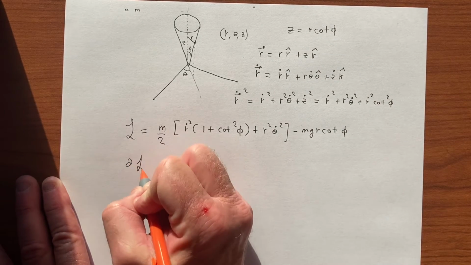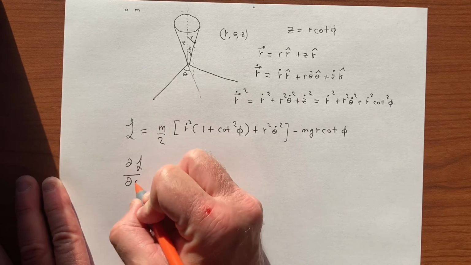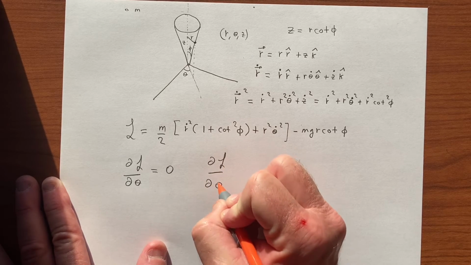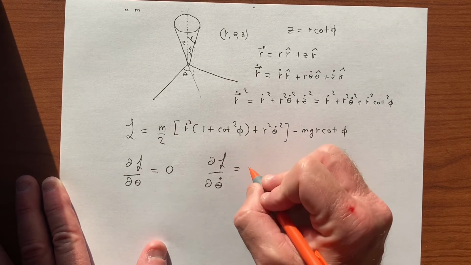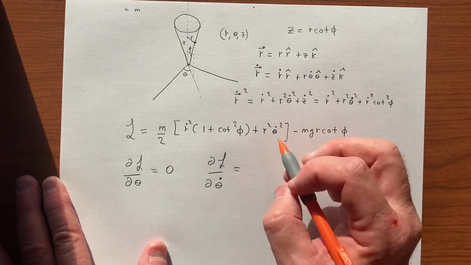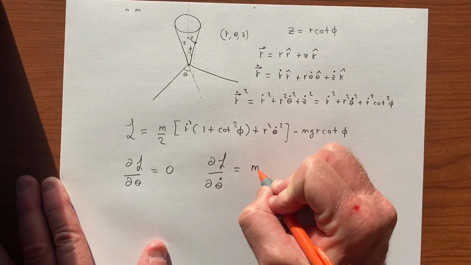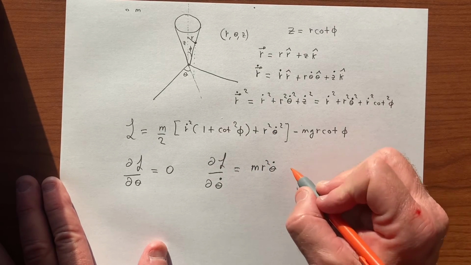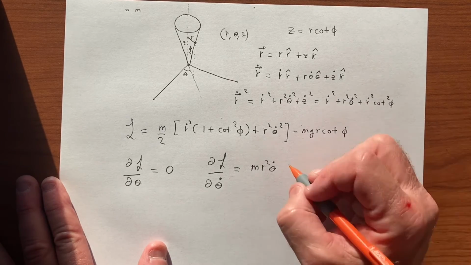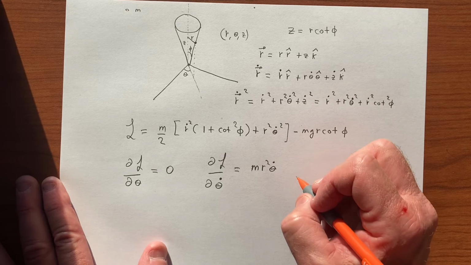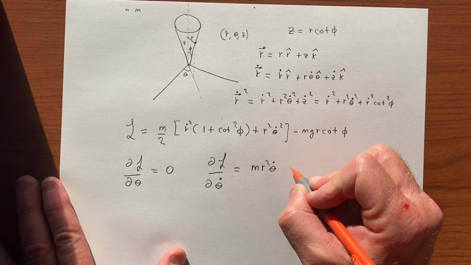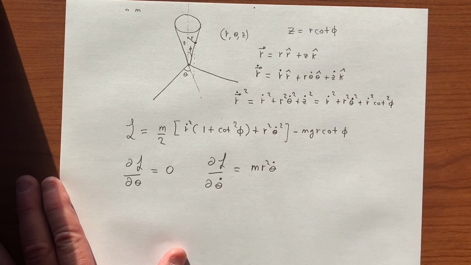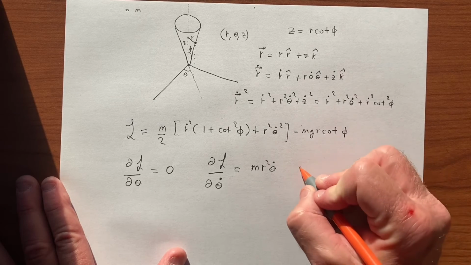And so dL by d theta is 0, there's no theta there, and dL by d theta dot is just m r squared theta dot, and that's just the momentum in the z direction. Sorry, it's the constant angular momentum in the z direction. So that's a constant.